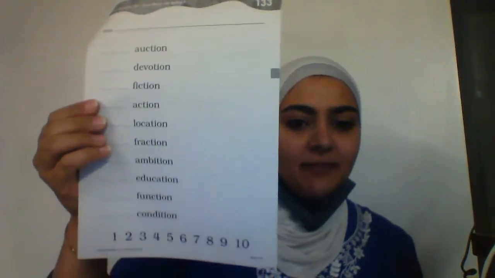We're going to start our lesson today by working on the activity sheet. I do realize that your packets are stapled out of order, but that's okay. If you just go to the next page where it says activity sheet 133, you're going to work on putting these words in alphabetical order.